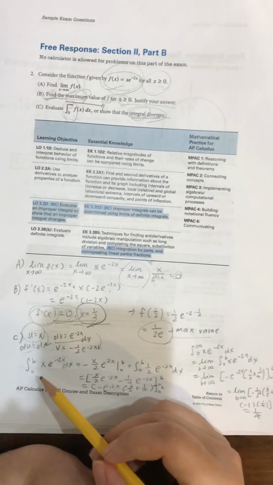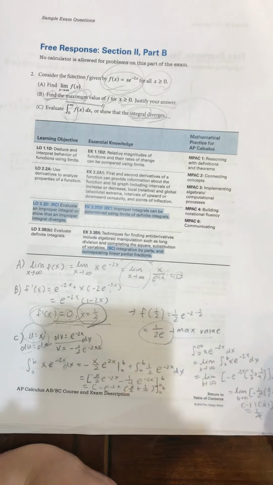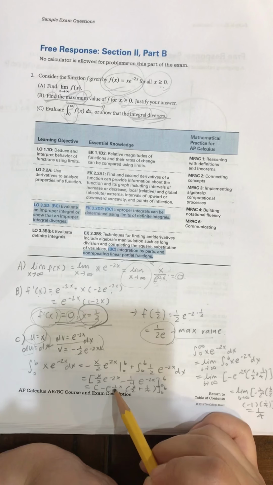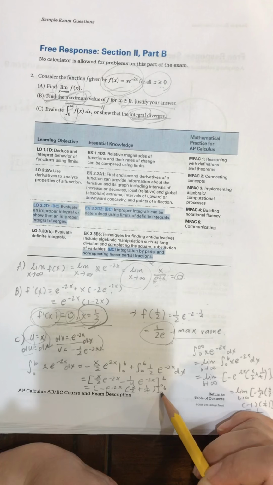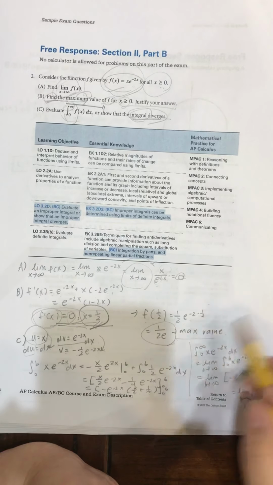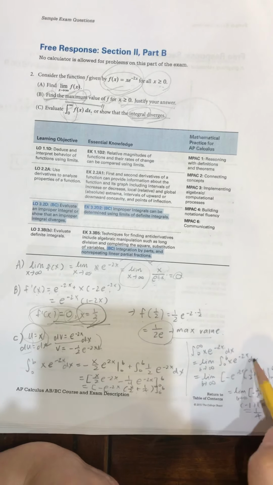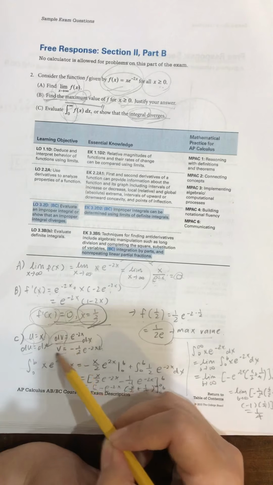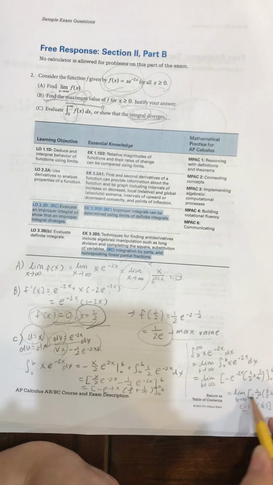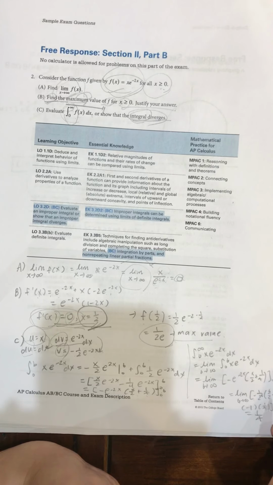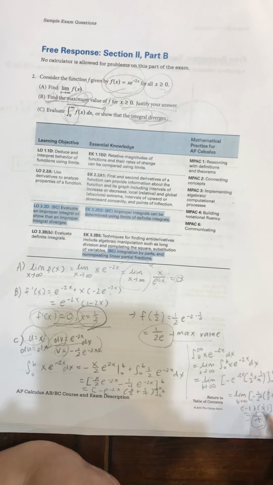So for this, I have to find the integral from 0 to b of x e to the negative 2x dx. And for this, I got negative e to the negative 2x times negative x over 2 plus 1 over 4, and the interval is from 0 to b. And for the next part, I found the integral from 0 to infinity of x e to the negative 2x dx, using these u and dv. And I got the limit, as b goes to infinity, of negative 1/2 times b over 2 plus 1 over 4. And I got negative 1 times 1/4, which is negative 1/4.